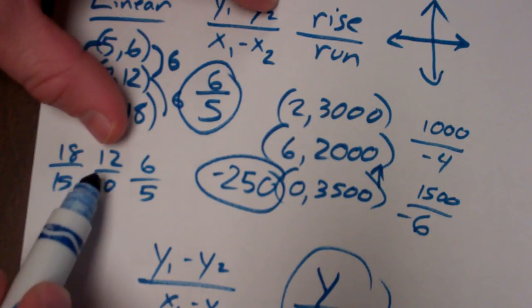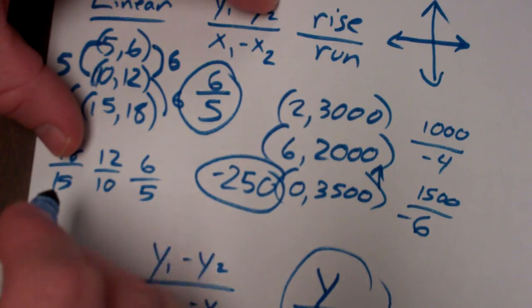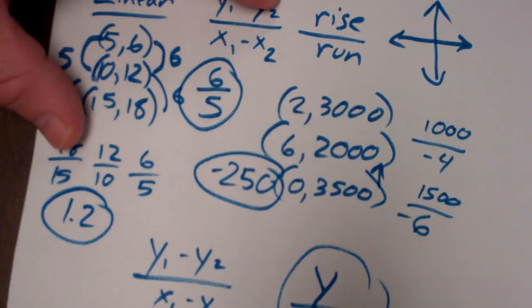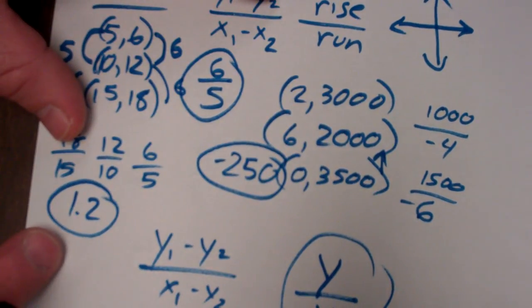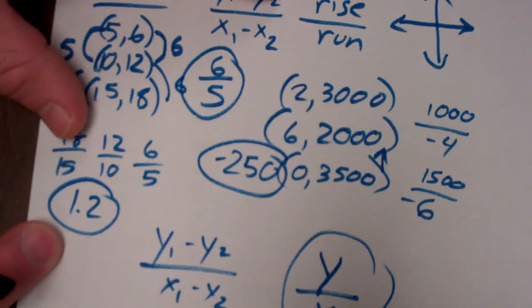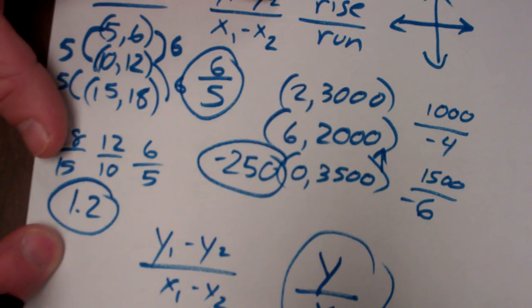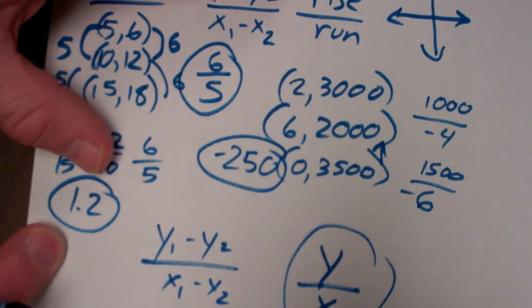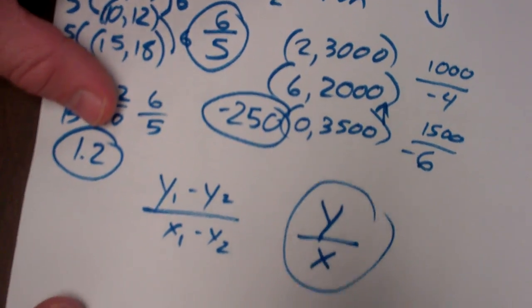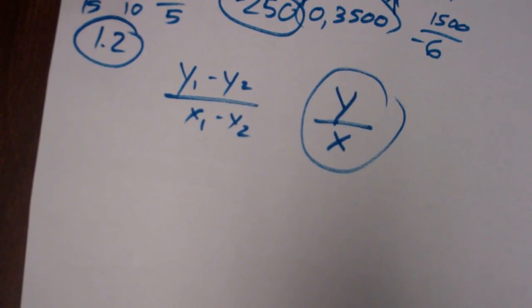I'm going to get 1.2, 1.2, 1.2. So since they all match, that is also proportional. And that 1.2, or 1 1/5, if you want to do it as a fraction, would be the unit rate, the constant of proportionality, the constant variation, all of those things that we've talked about, all the terminology.